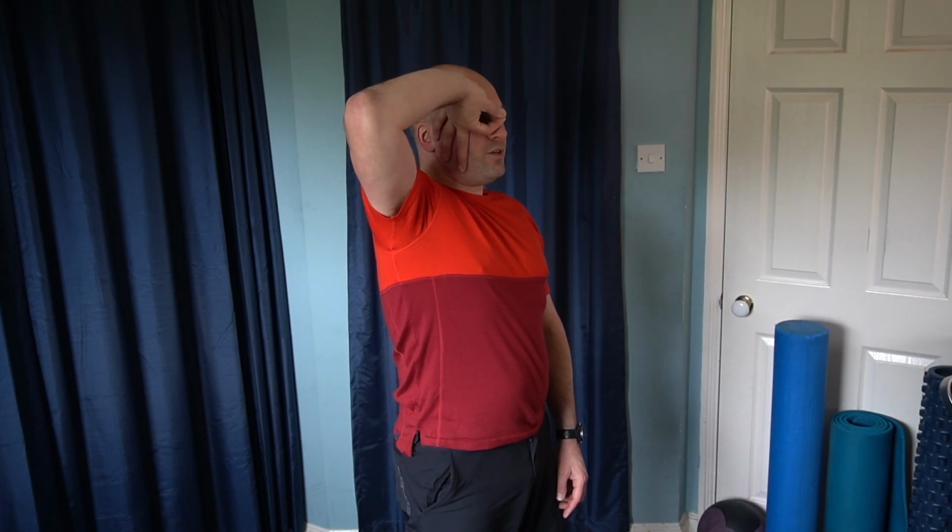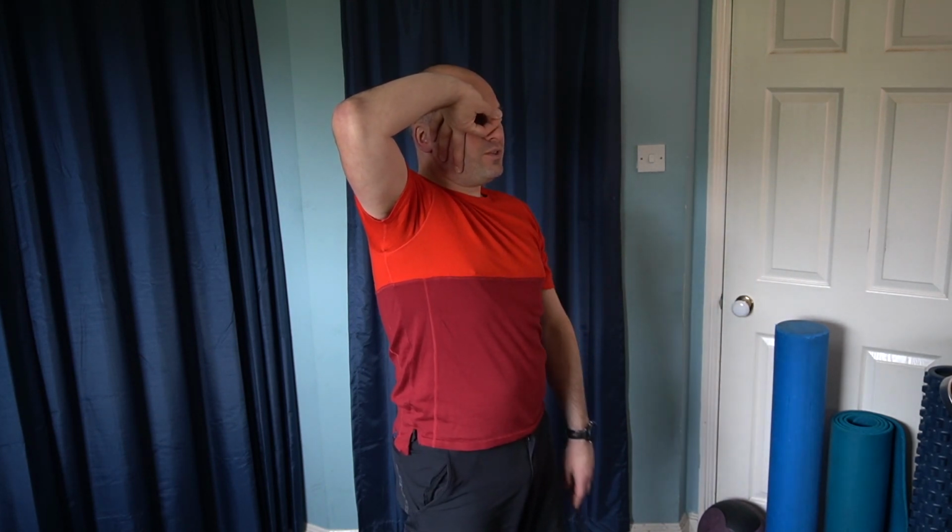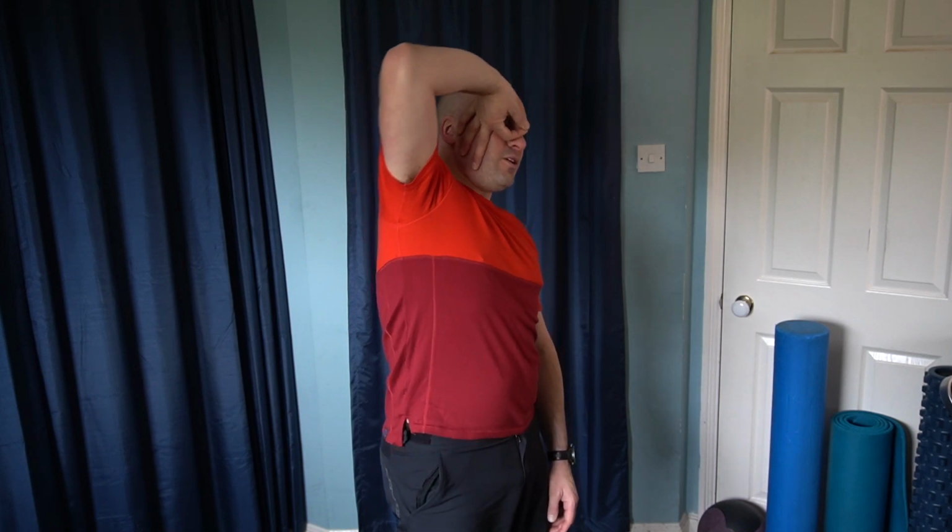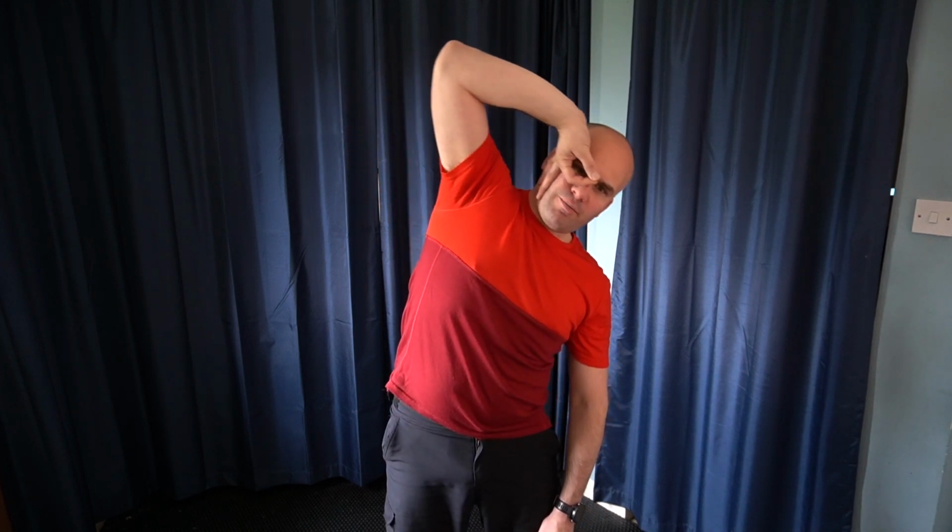So you make that monocle, so your hand is essentially upside down, palm is facing towards the ceiling, and then you side bend. So again, it's rotating, turning the palm over, back towards you, make your little monocle, and then side bend.